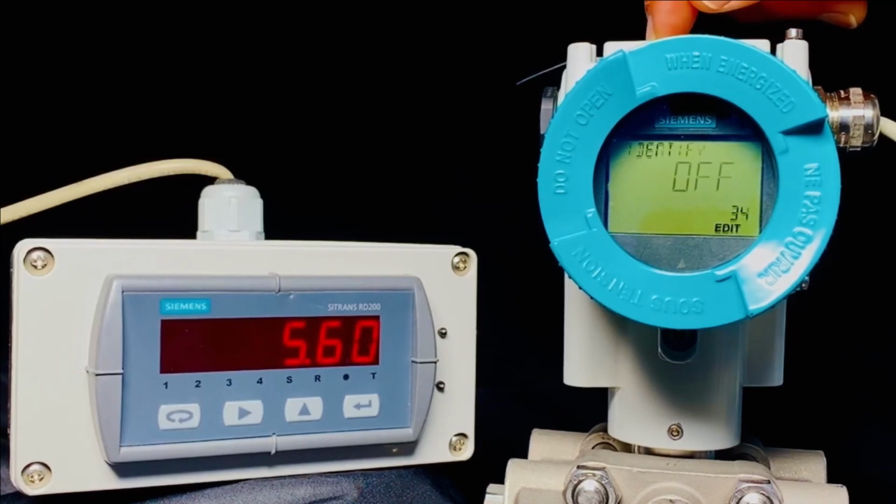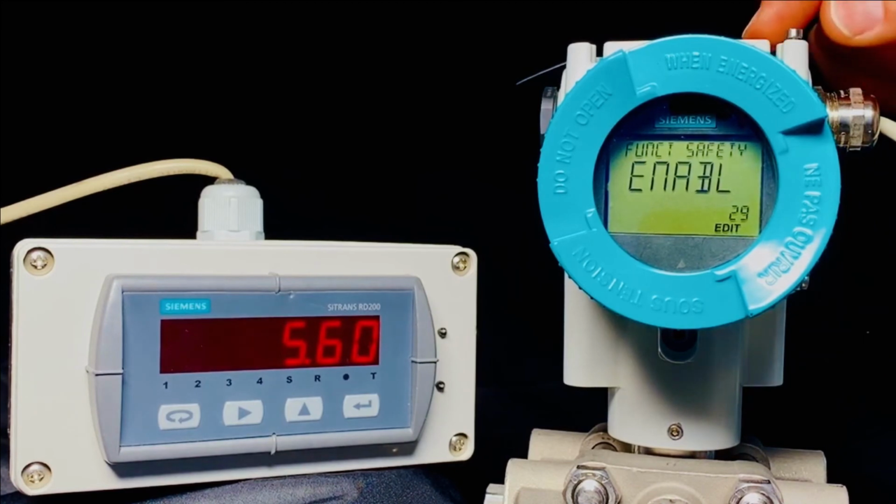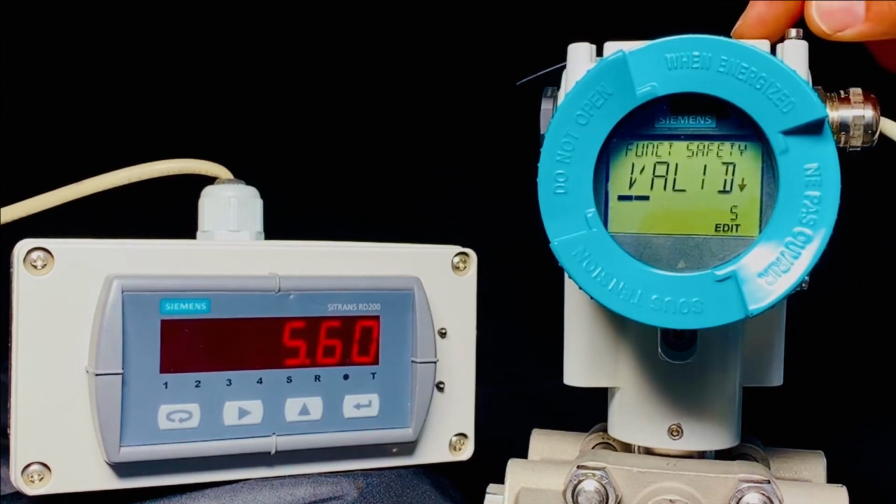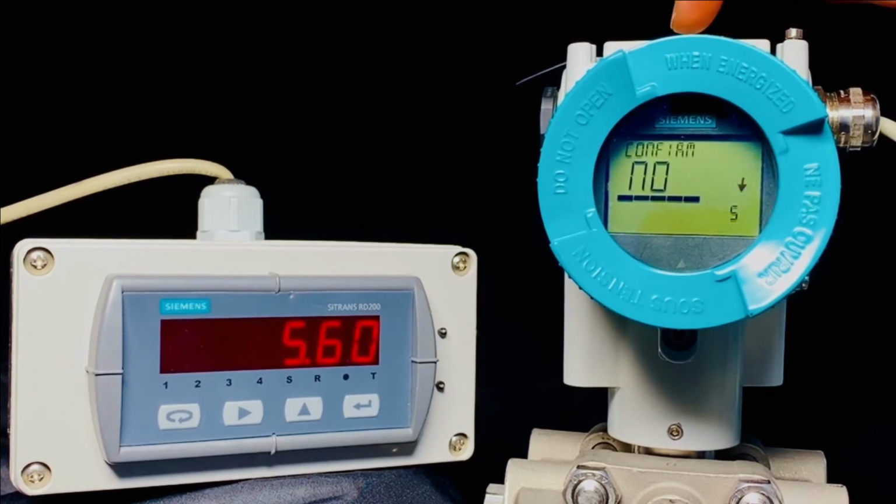With the up arrow button, we go to the parameter ID 29, the assistant functional safety, and press the right arrow button. Again, the display test is performed. We validate the safety-related parameters S1 to S7 and confirm with the right arrow button.